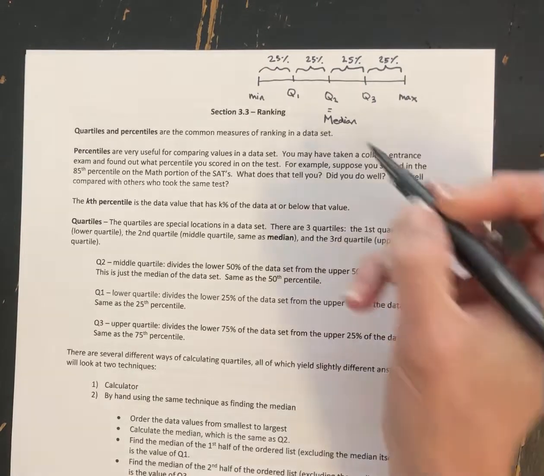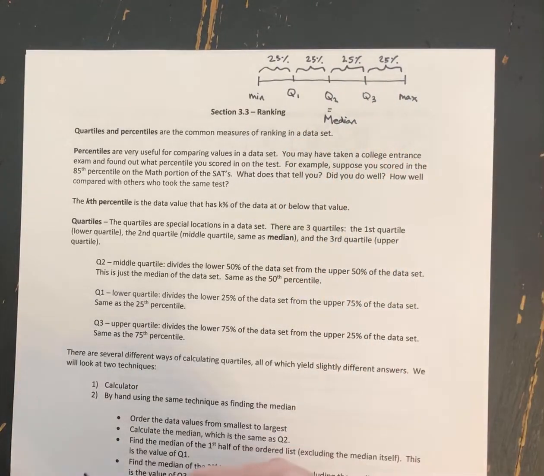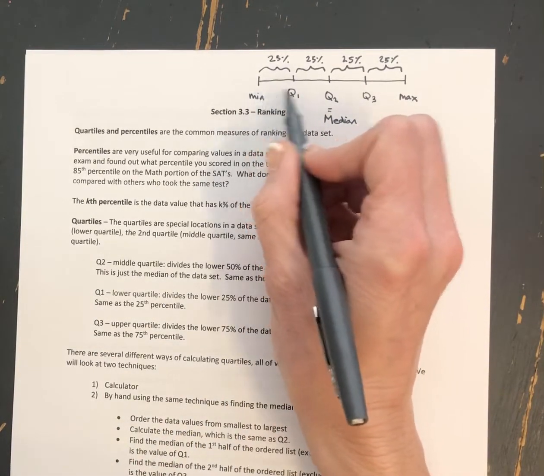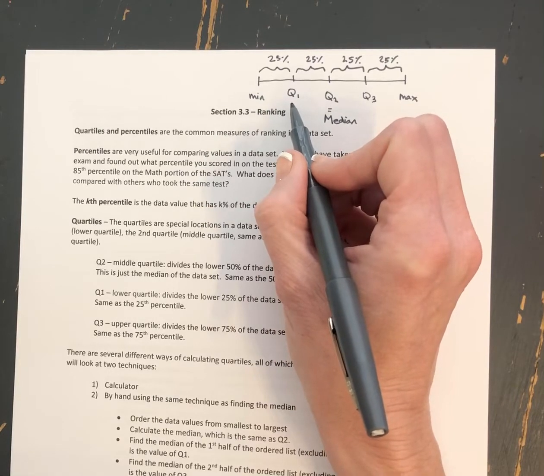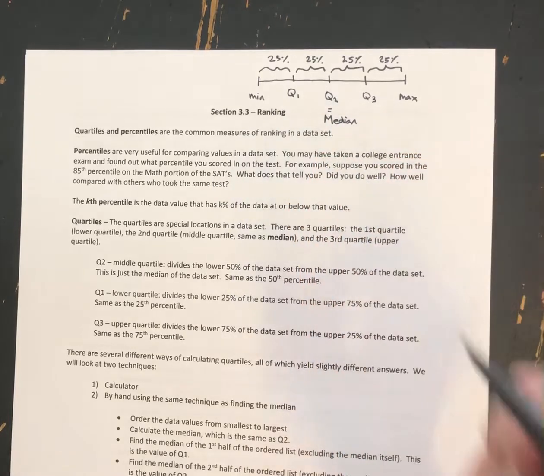Okay, the one I drew was nice and evenly spaced. That is certainly not always going to be the case. So sometimes the length of the line, the gap between minimum and Q1, for example, might be longer than the length of the line segment between Q1 and Q2. And we'll talk about what that would mean a little bit later, okay?